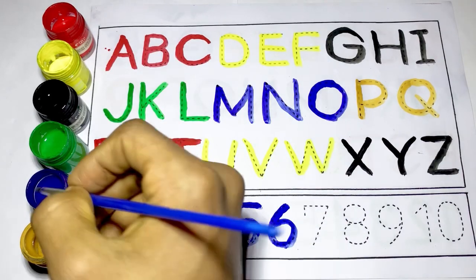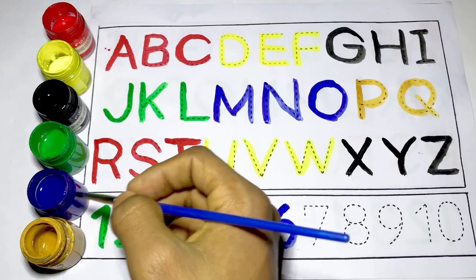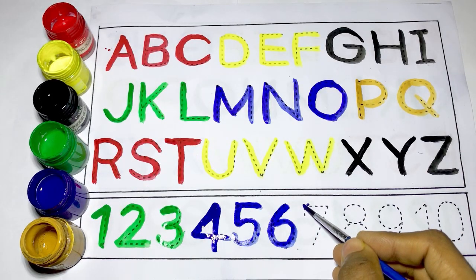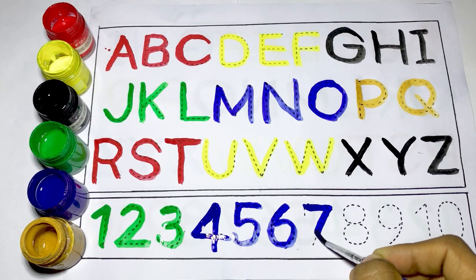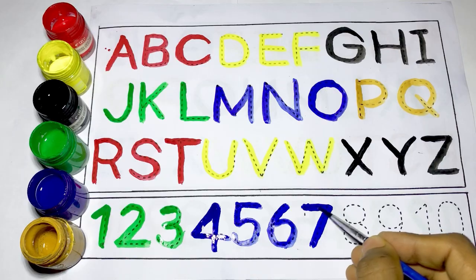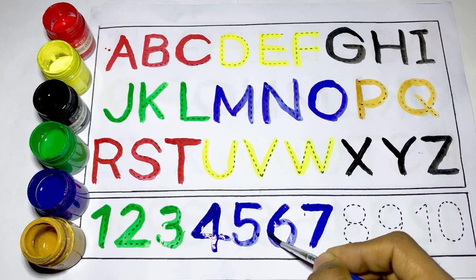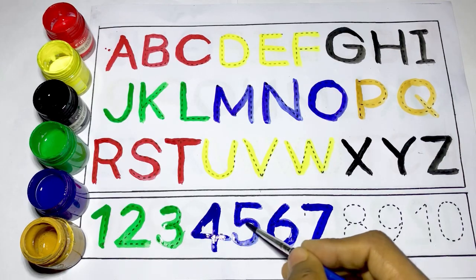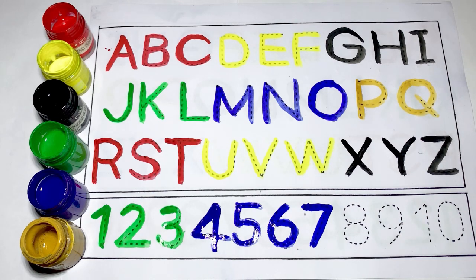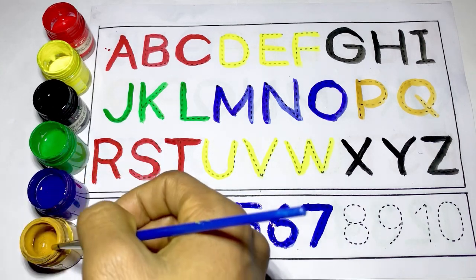Now 7, the numbers of 7, S E V E N, 7, and again use blue color. Now 8, the numbers of 8, and use yellow ochre color.